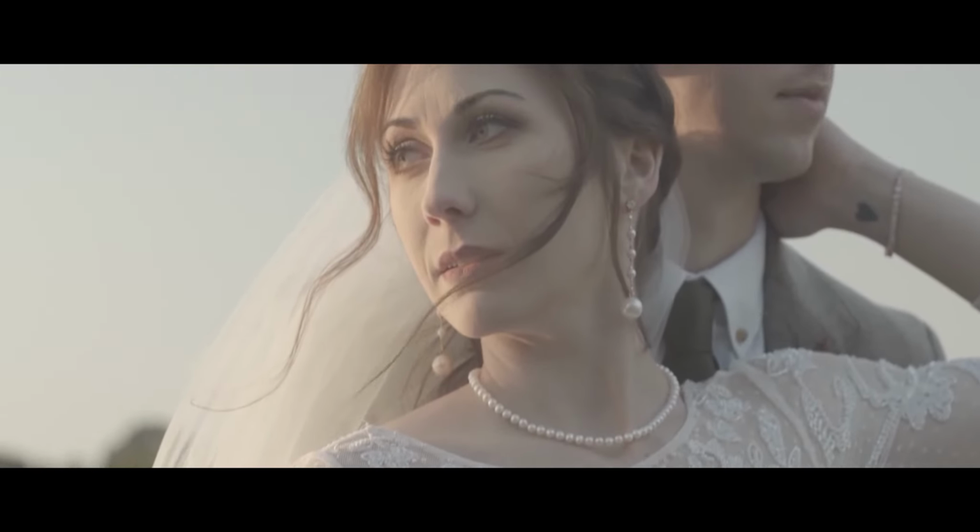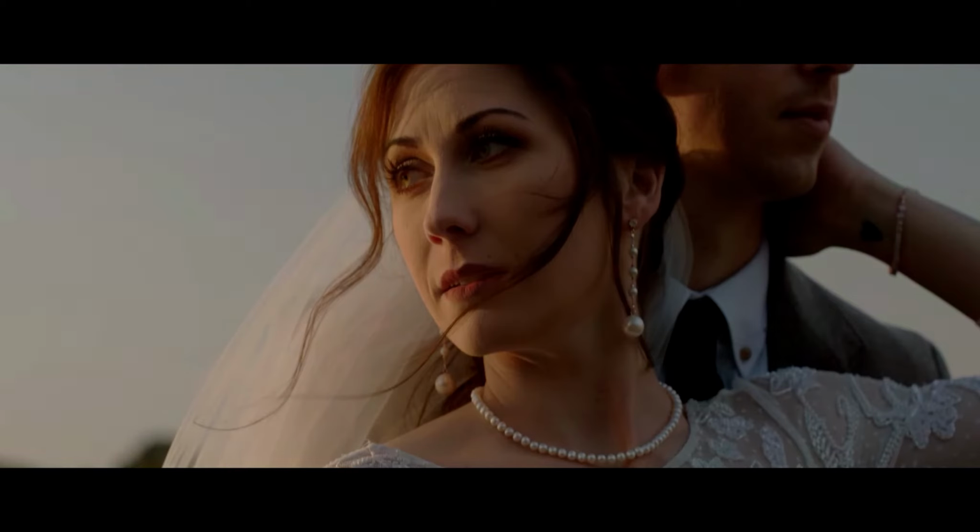So today we're going to be jumping inside DaVinci Resolve, and I'm going to show you how to go from this to this. And without further ado, let's roll the intro.